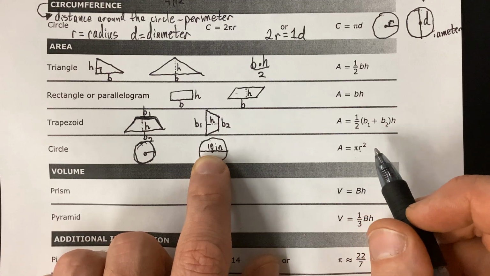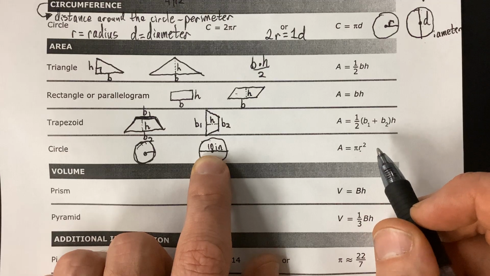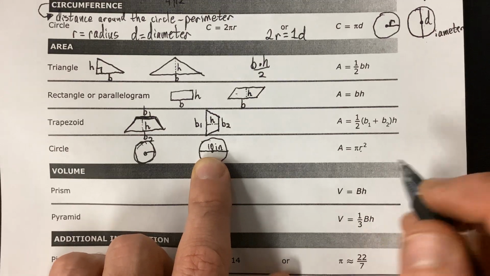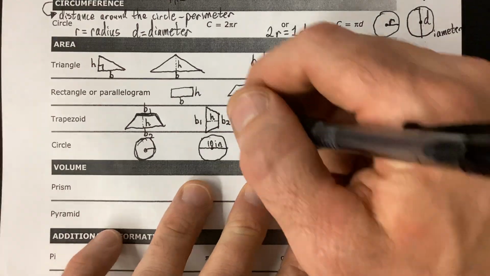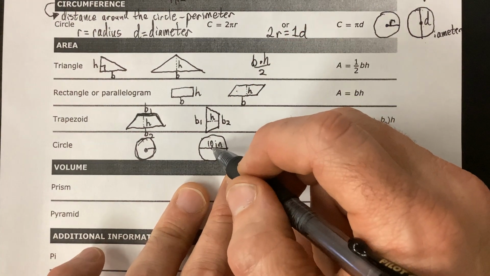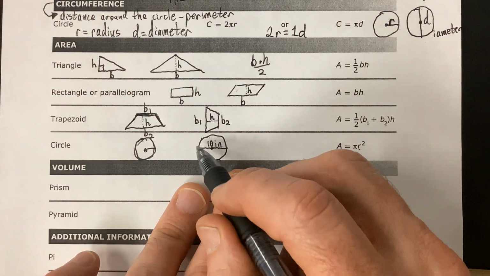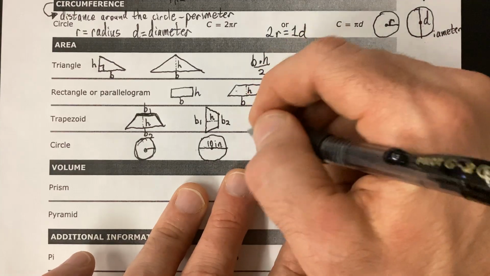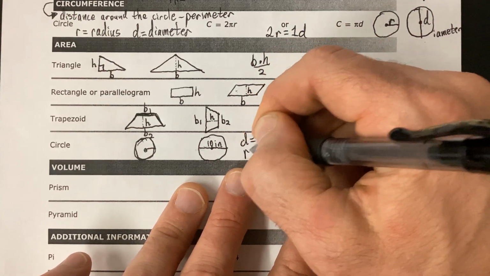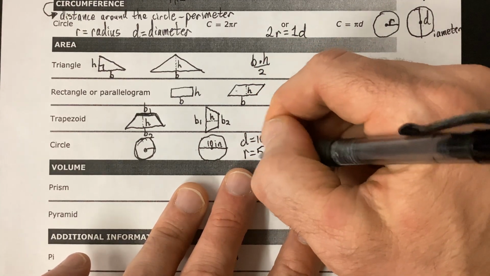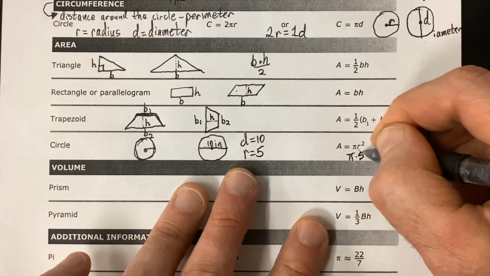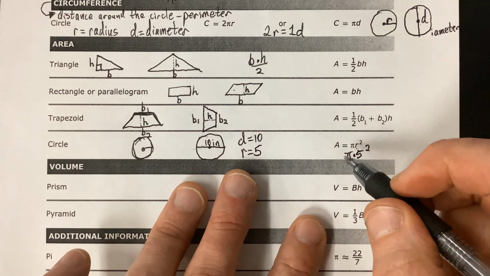Because it says pi times the radius squared. Uh-huh. So we would have to divide 10 by 2 to get half of it, and that would be great. Okay, good. So what is the 10 here? The diameter. So on this one, the diameter is that, and the radius is what? 5. So I'd have to plug in 5 here. So it'd be pi times 5 squared.